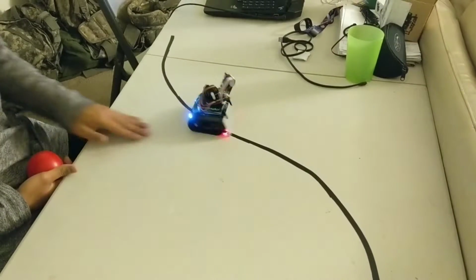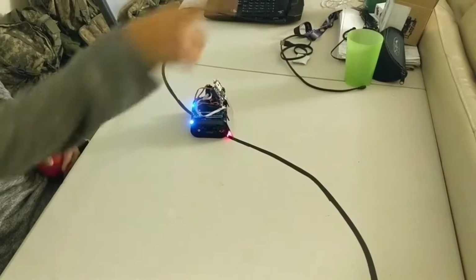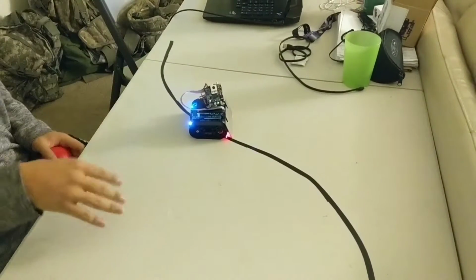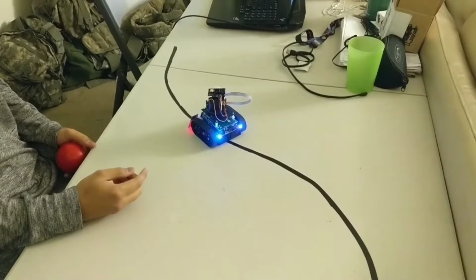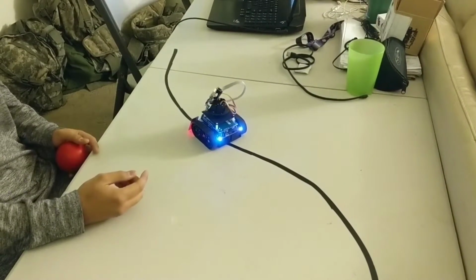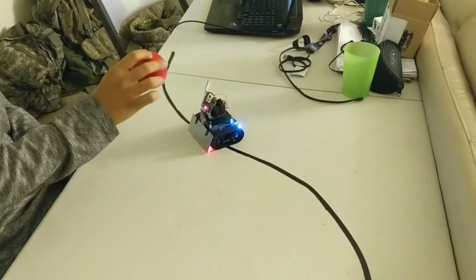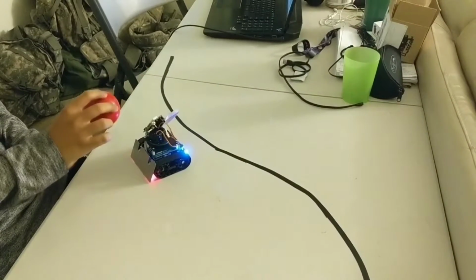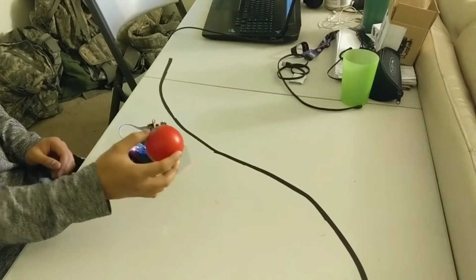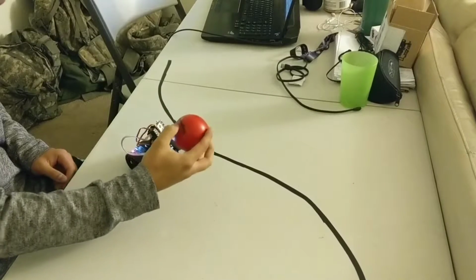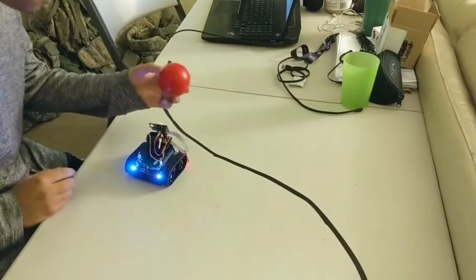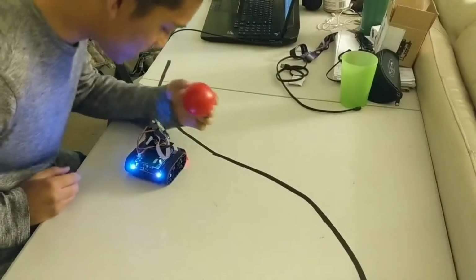Right now it's in search mode, which goes through using the pan and tilt and also rotation to search the environment for an object. And so let's say we have a red object, and let's see if we can get it to track. Oh, I don't think it's tracking.